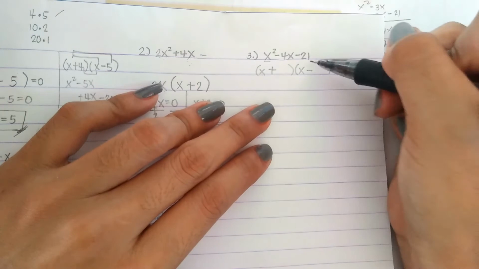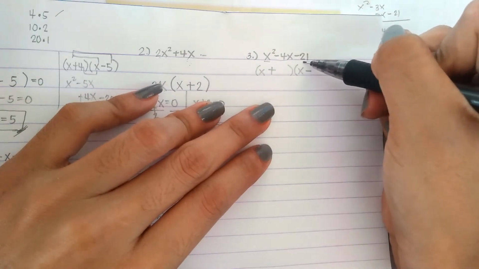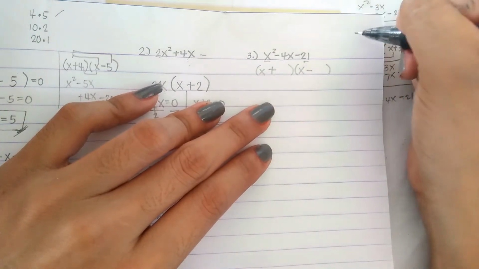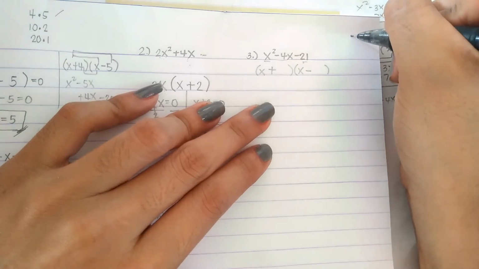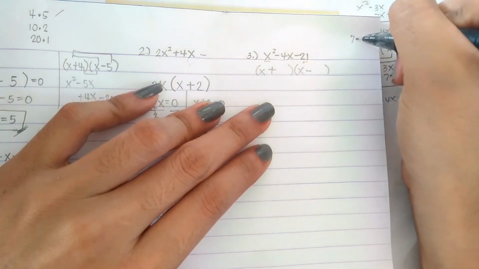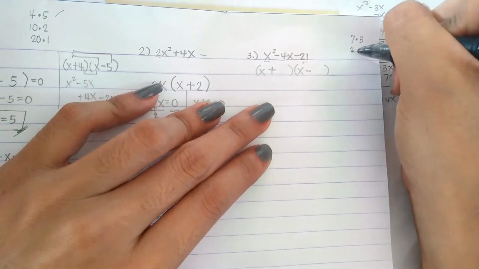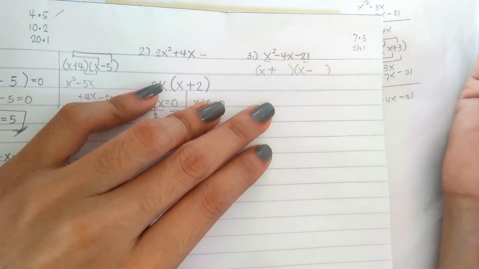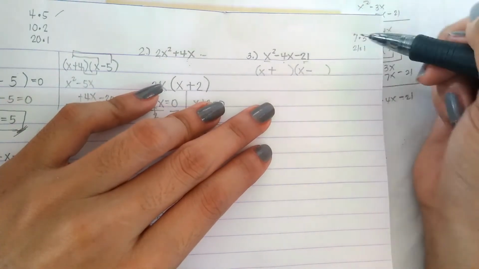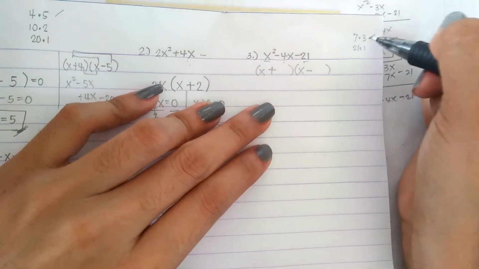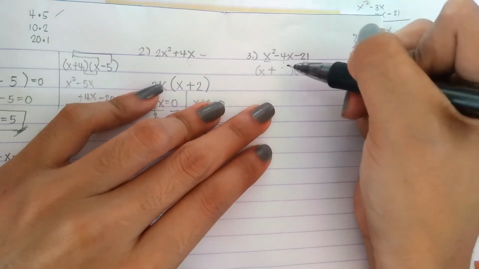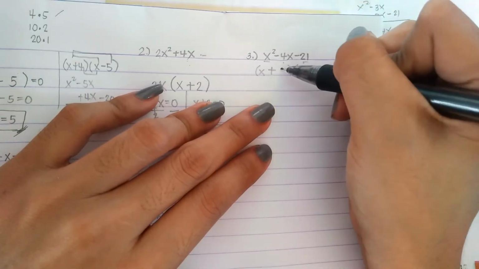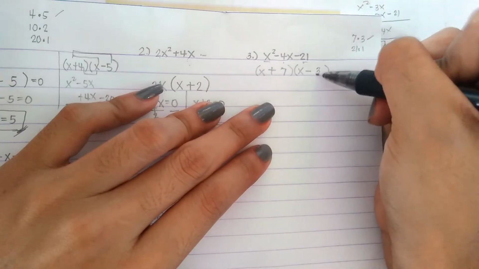And then look for the factors of 21. Now let's list it here. We have 7 times 3 or 21 times 1. But we need to look for the 4. So this one. Let's try to put 7 and 3.